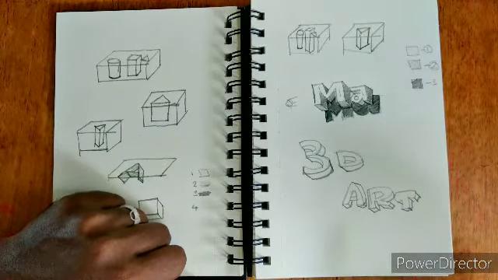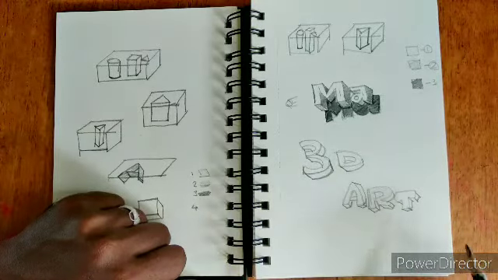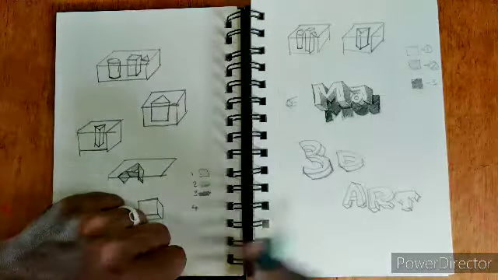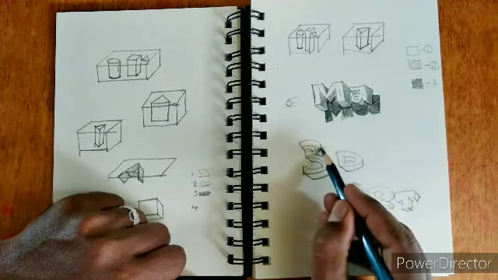So wherever there are edges, I've just protruded, and so now I'll give tones of colors.